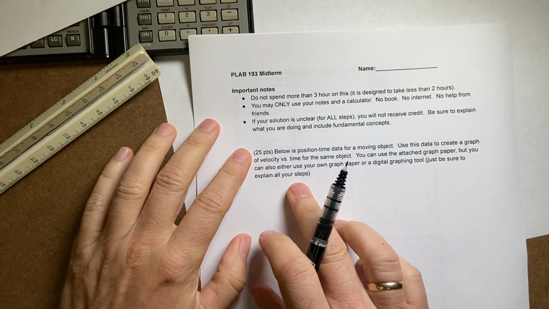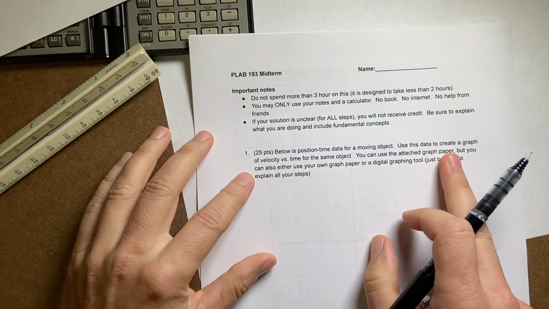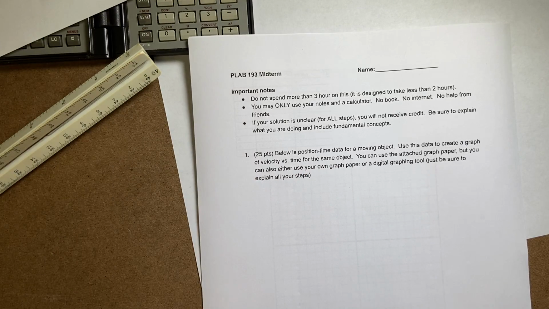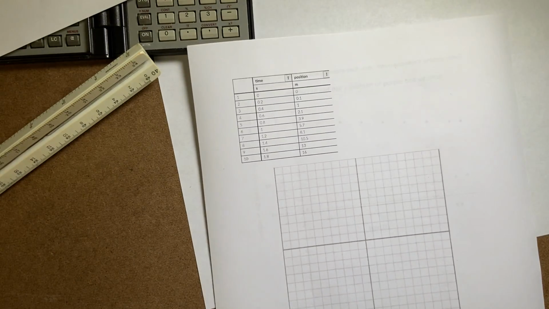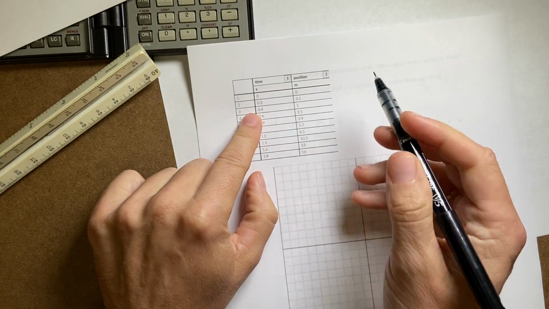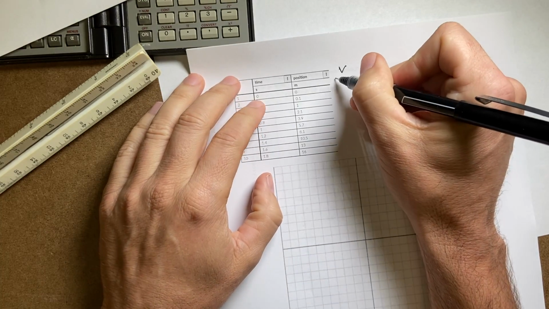Okay, this is the lab midterm. So position time data, use the data to create a graph of velocity versus time for the same object. So here is my time and my position. So how do I calculate velocity?